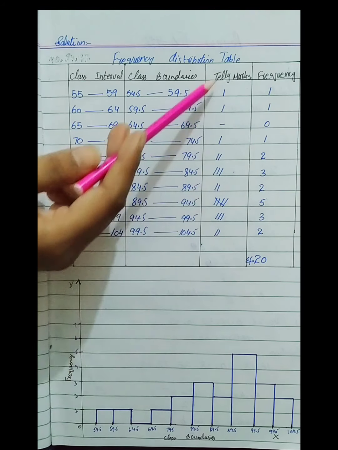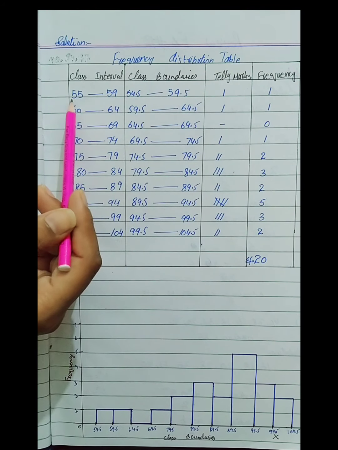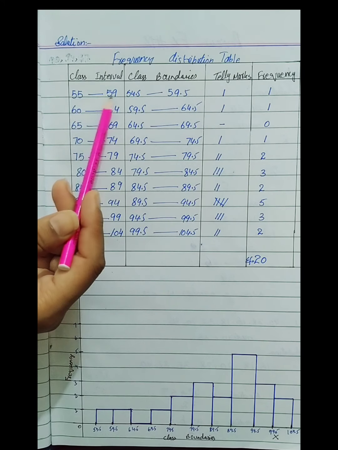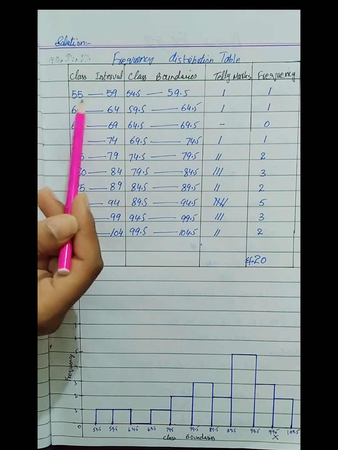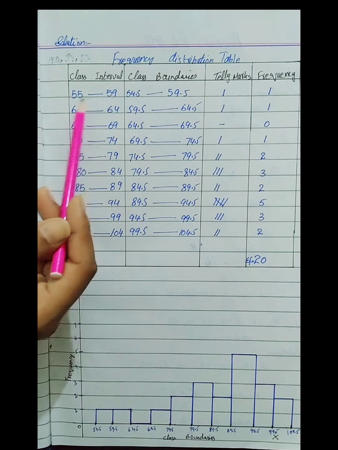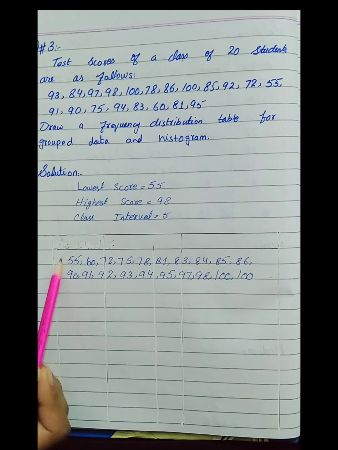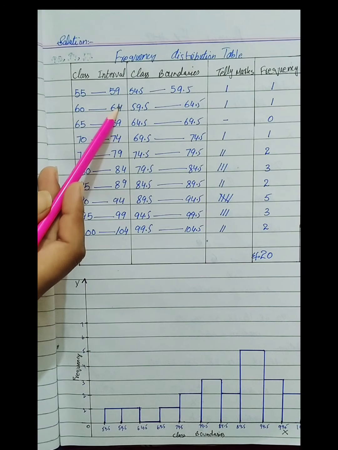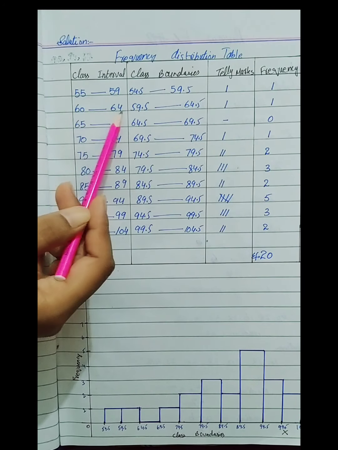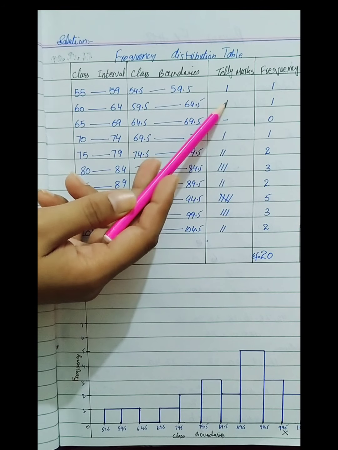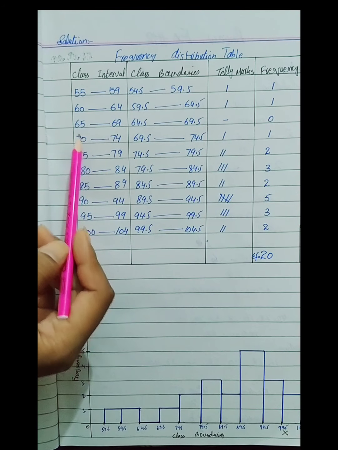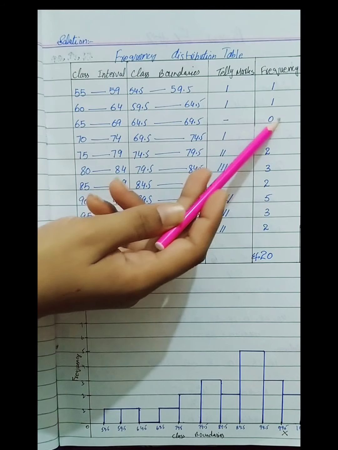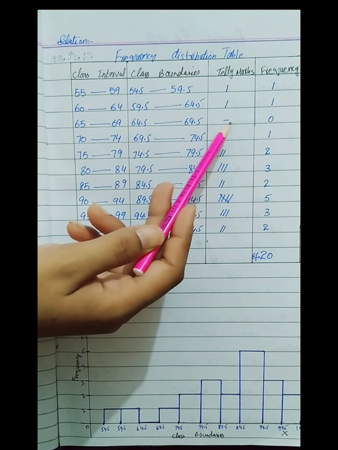Next column we have for tally marks. We see the values which are in the range of 55 to 59. Only one value is in the first range. The next range is 60 to 64, only one value is in this range, so we have tally mark 1 and frequency is also 1. Next is 65 to 69, there is no value in this range, so we have 0 frequency and there is no tally mark.